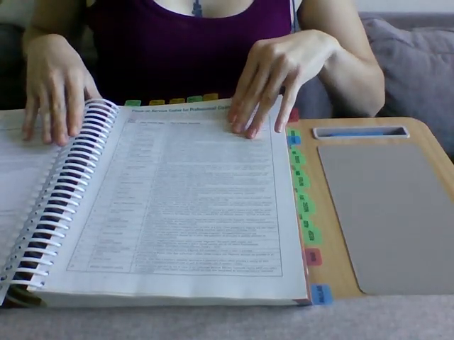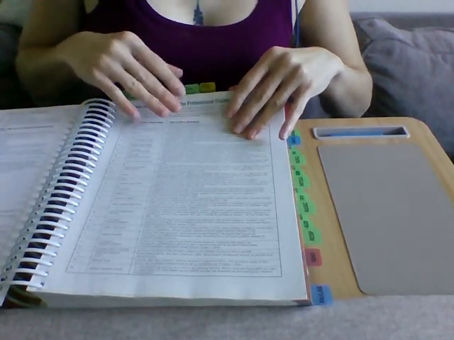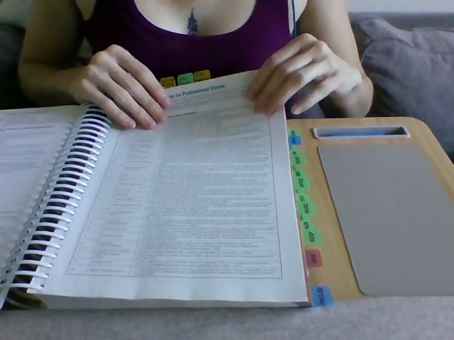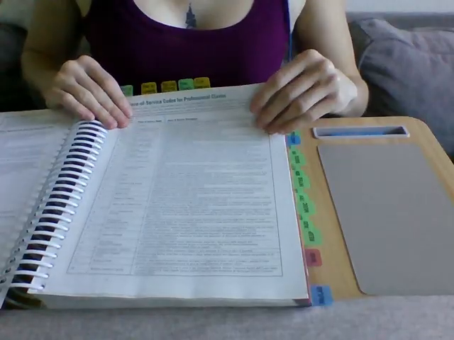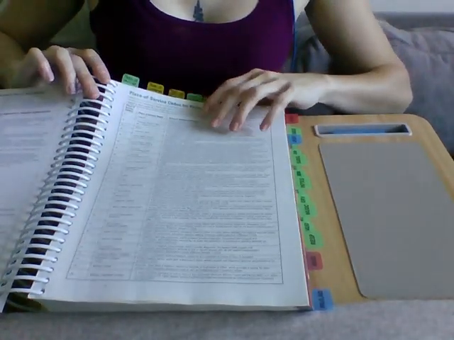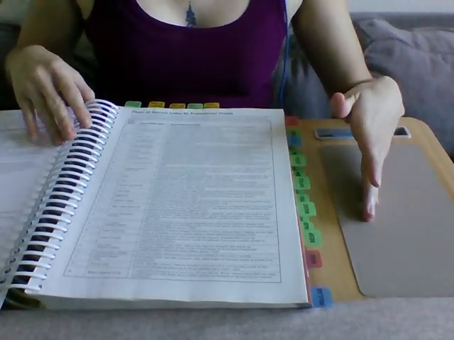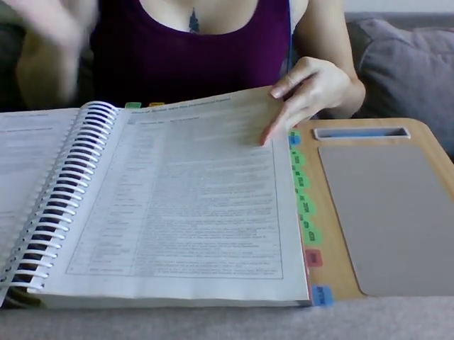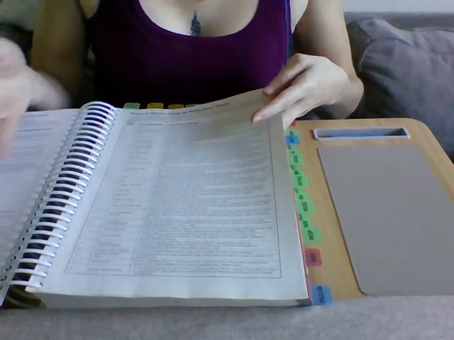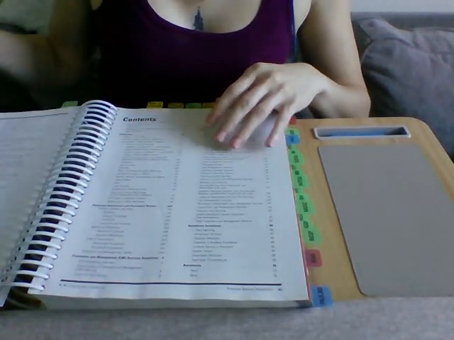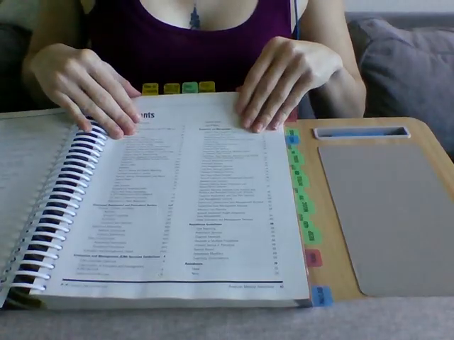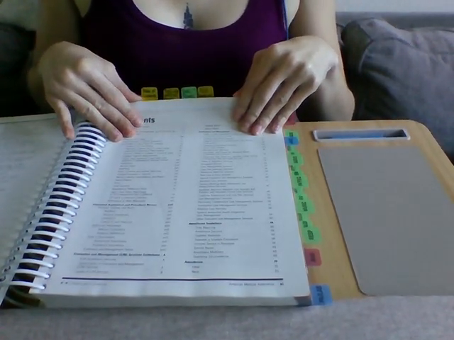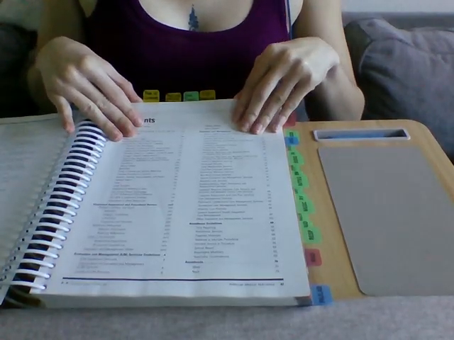So the first few things I want to go over are my first 5 tabs. I created these out of these spare tabs that were provided. So the first one is place of service, which is the very front page. If you don't find that necessary to mark, don't mark it. It's up to you. Second was my table of contents. This is always a great quick reference in the event that you don't know what section something is in.